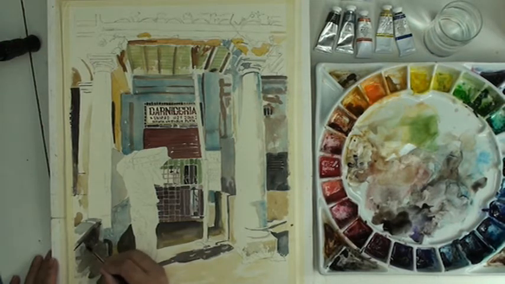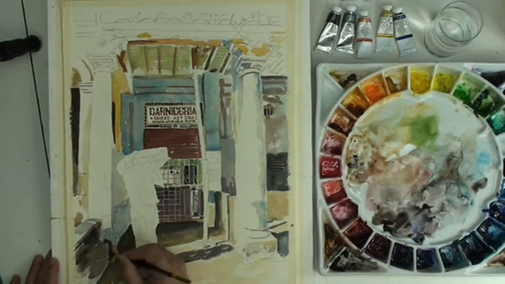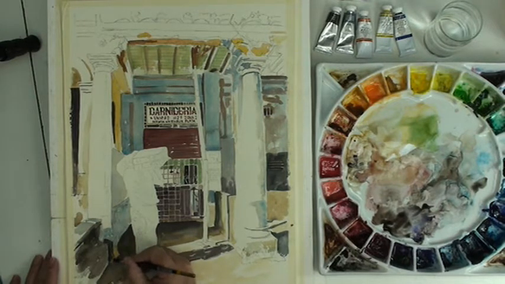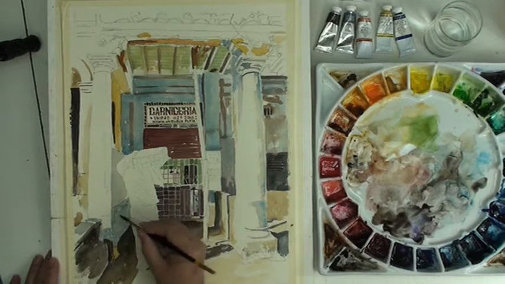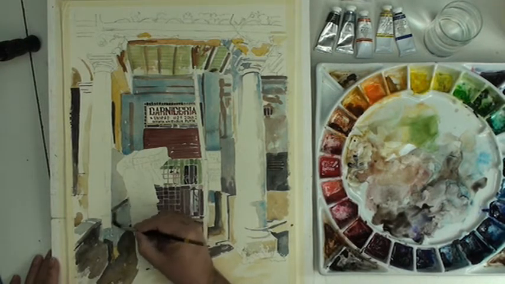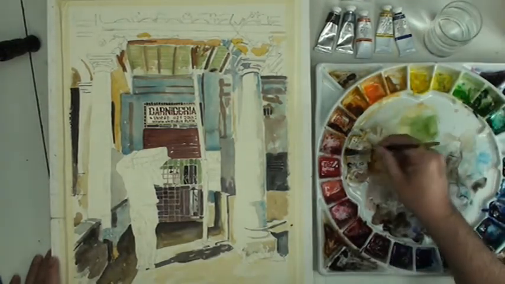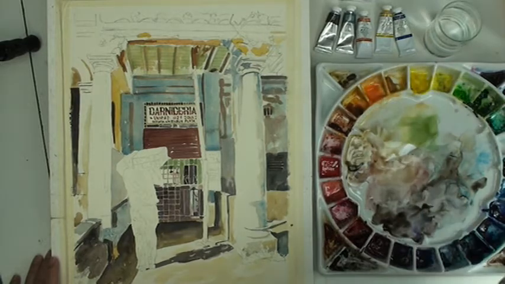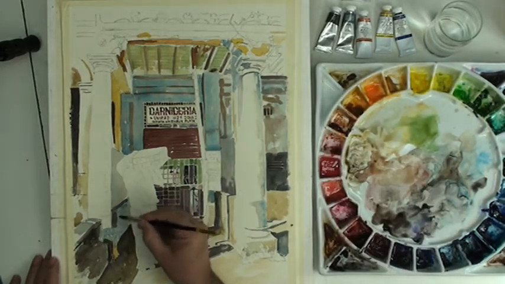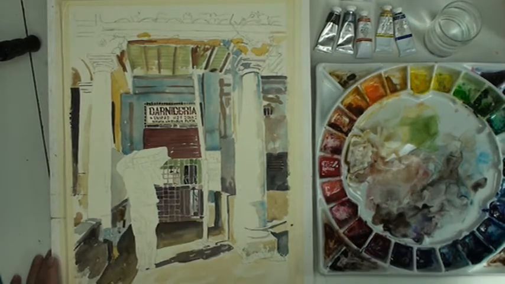But we're in the corner of the painting down here. It's not nearly as important. I'll define some of it though. I will define some of it. Again, this is the area where I'll be dropping in a lot more darker values, but I still want to define a few shapes back here, real loose.